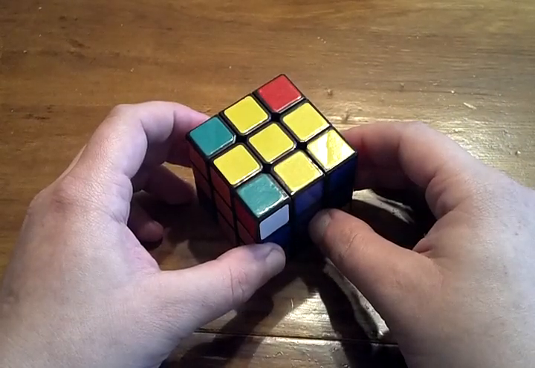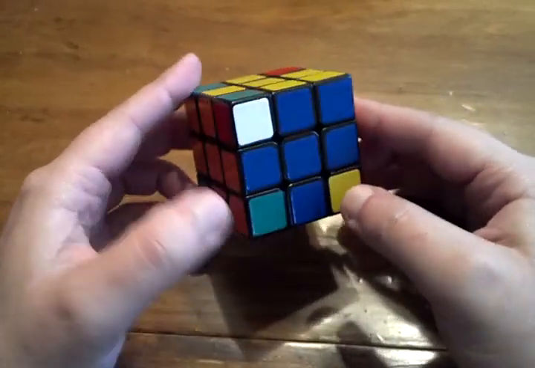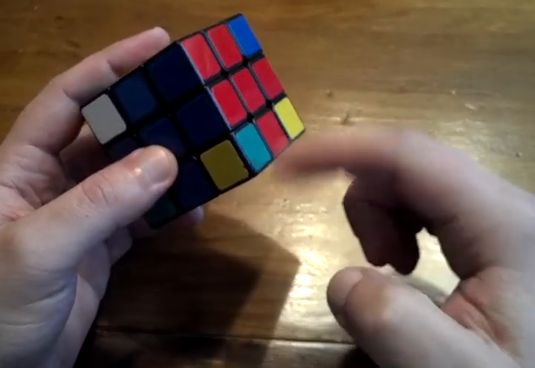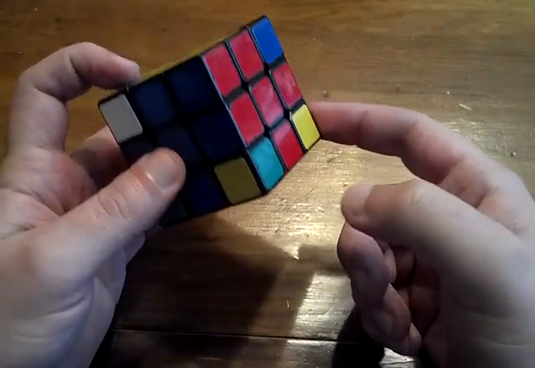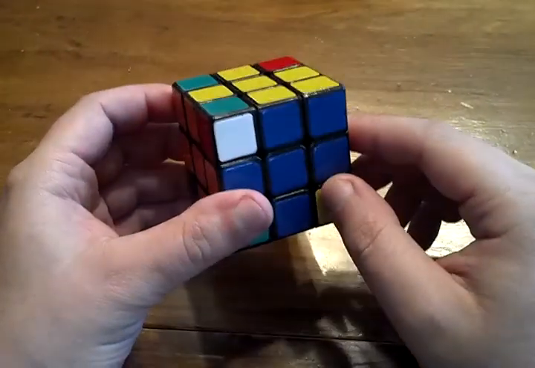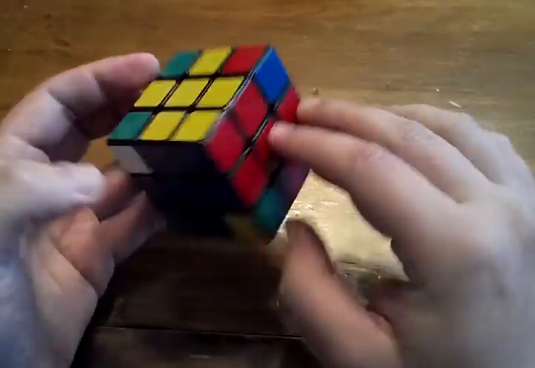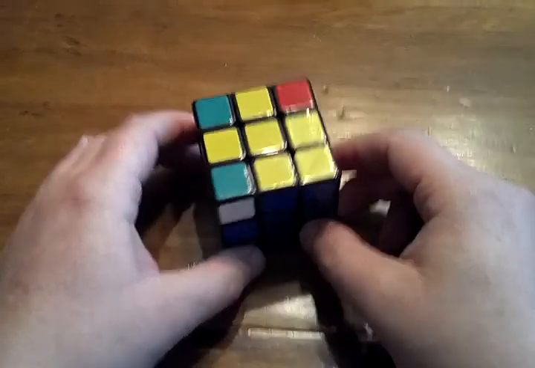If you have an even number of letters, and for this one I have S, G, break, P, Q, V, break, O, D, T, that is an even number of letters, and therefore I don't have parity, which is obvious because all the edges are already solved, so no big deal.